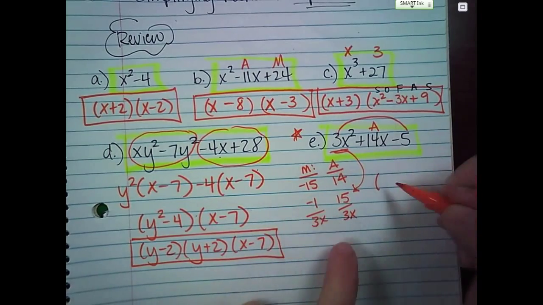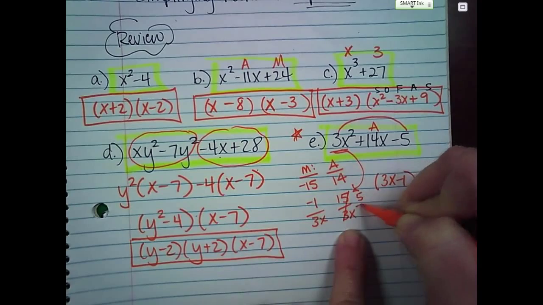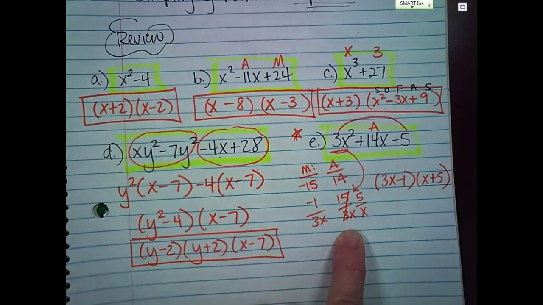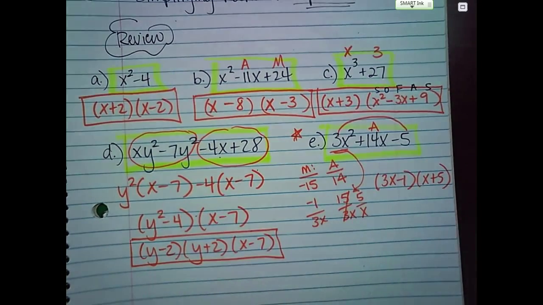This one is 3x minus 1. And this one reduces to x plus 5. And now let's check. 3x and x is 3x squared, and 1 and 5 is negative 5. It works. If you'd left it the other way, it would have been wrong when you checked it. That's how you'd know.